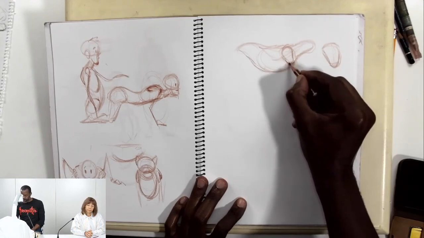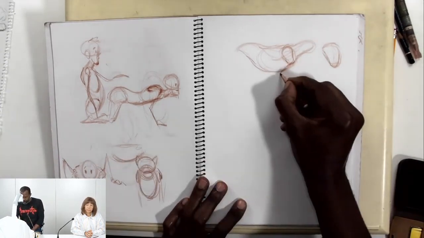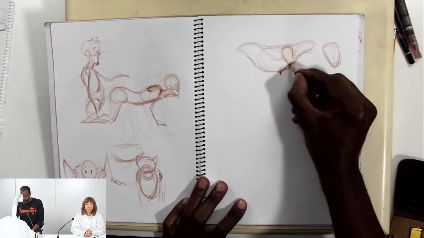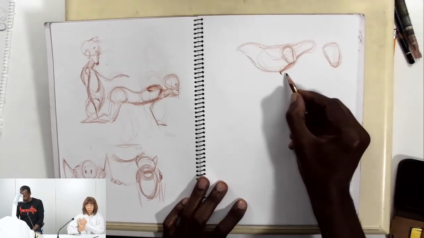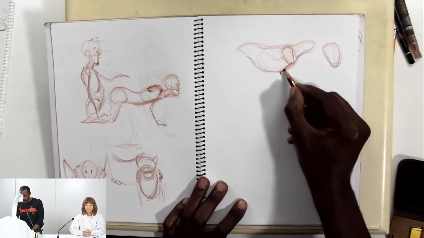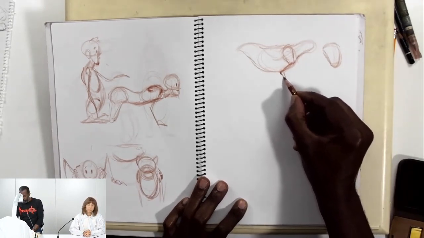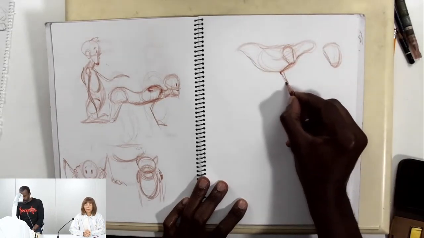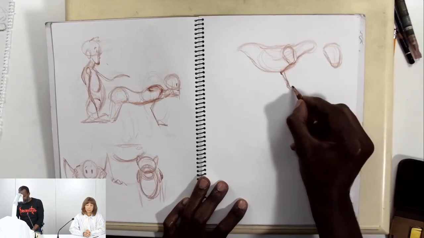Just like us, it connects to the humerus, this upper bone here, and creates an elbow here. Just like the human structure, the scapula and the humerus are joined, and then from there it drops down to the forearm.